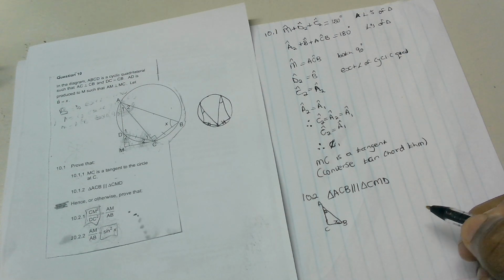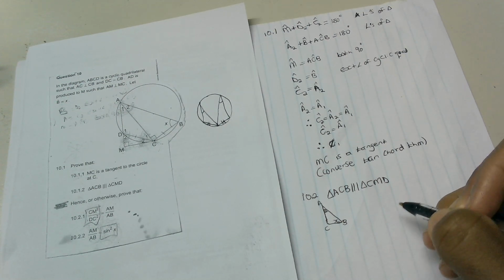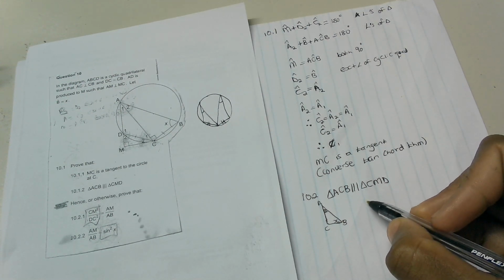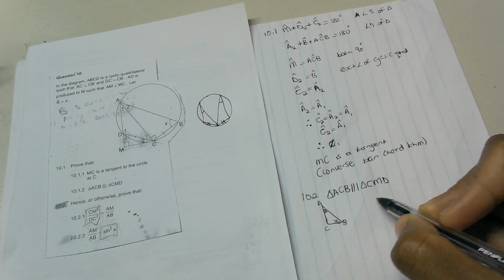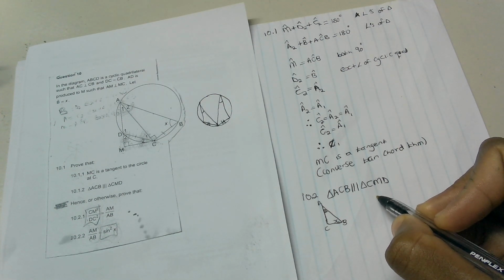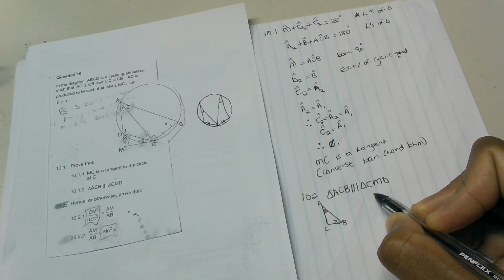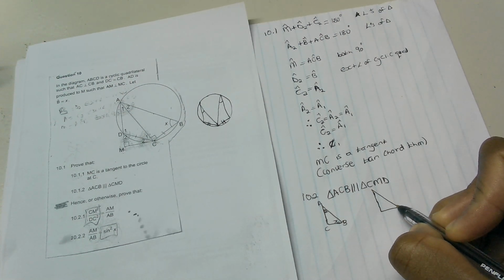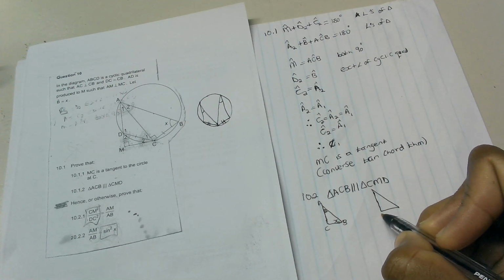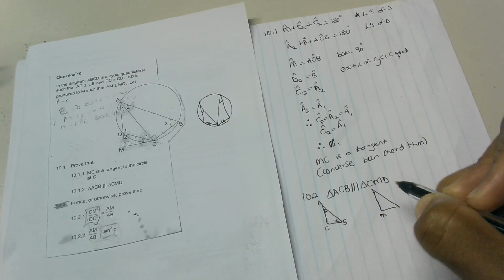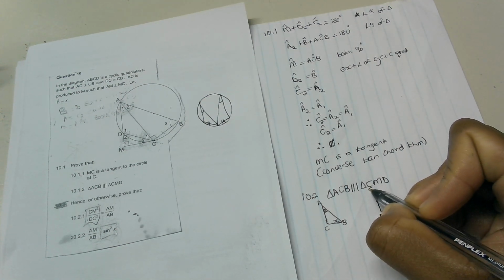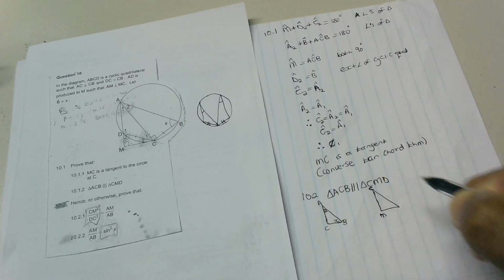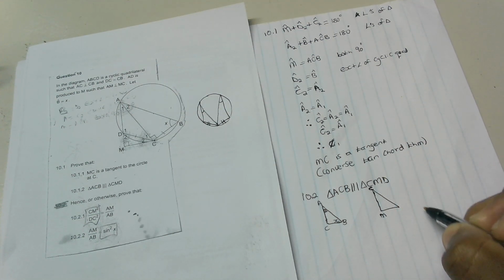And then it's similar to the triangle. You can put it in this way, just like this. We have the M over the bottom, and then at the top we have the C.